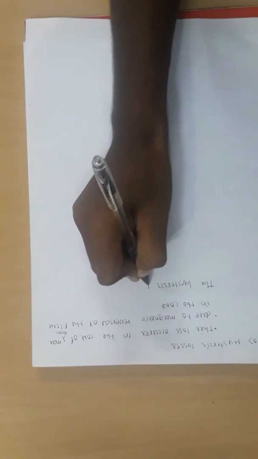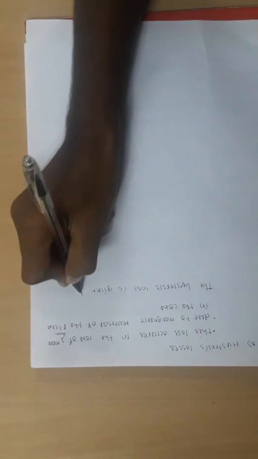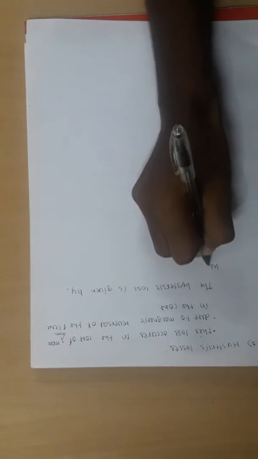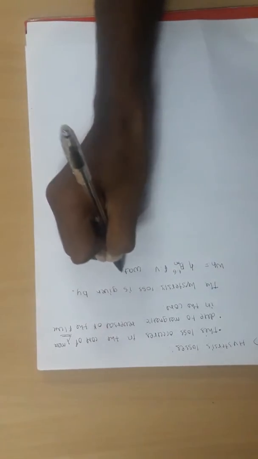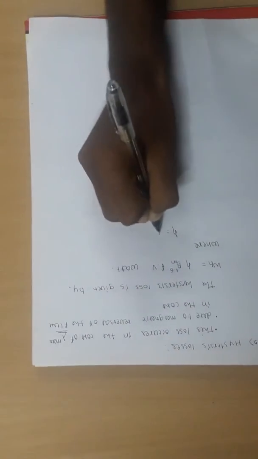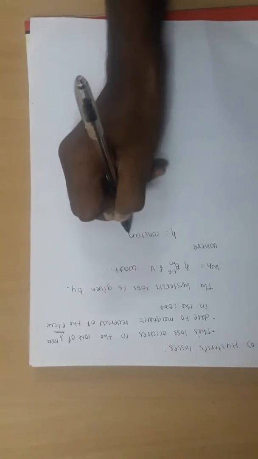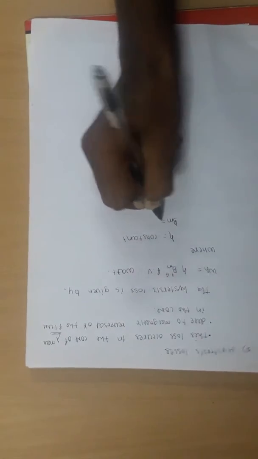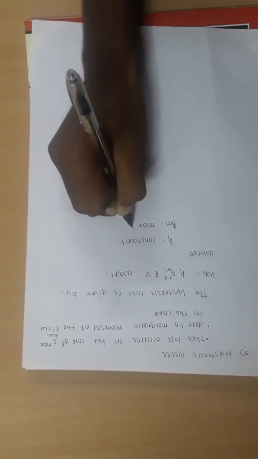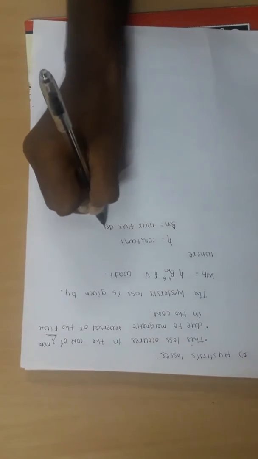The hysteresis loss is given by Wh is equal to eta Bm raised to 1.6 into F into V, and as we know the unit is watt, where eta is constant, Bm is max flux density, and the unit is Weber per meter square.